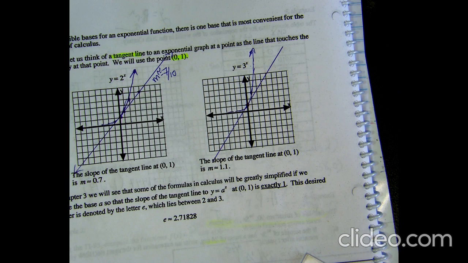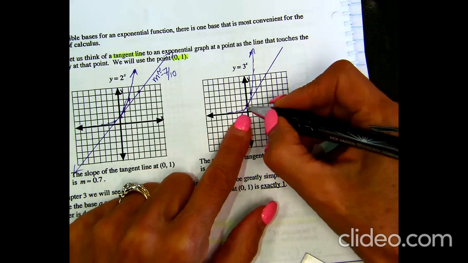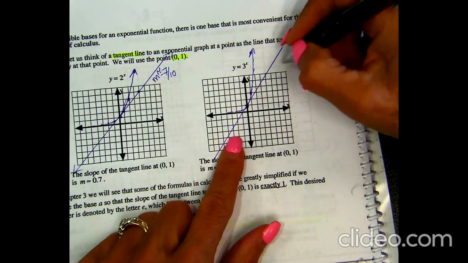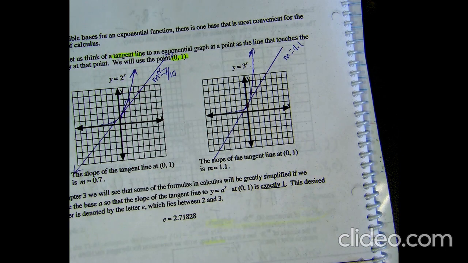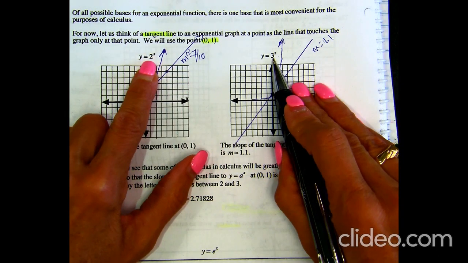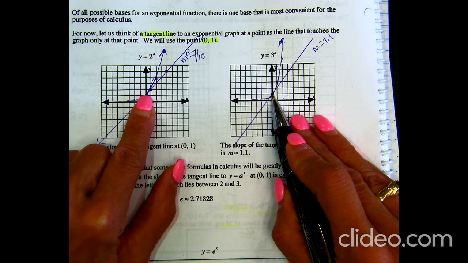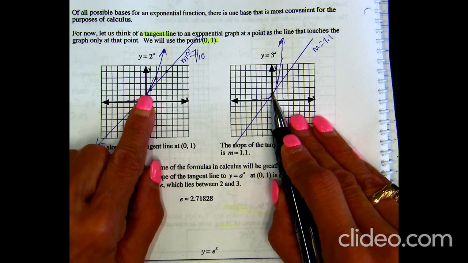We're estimating the slope of the line. So we've graphed this function y equals 3 to the x. We're looking for the tangent to the curve right at this point and just estimating the slope of this line is about 1.1. So my goal here is to get a base for my exponential function so that the slope of the tangent line to the exponential function at the point (0, 1) will give me a slope of exactly 1. And that's how we define the number e.